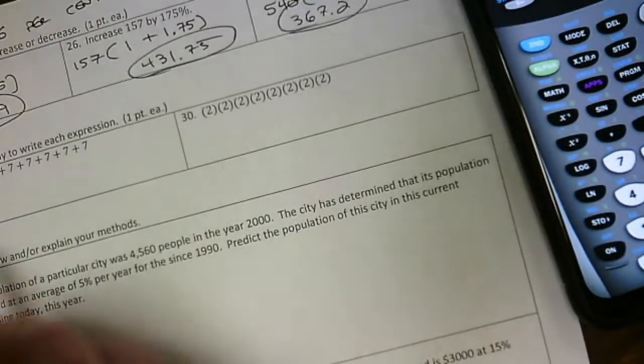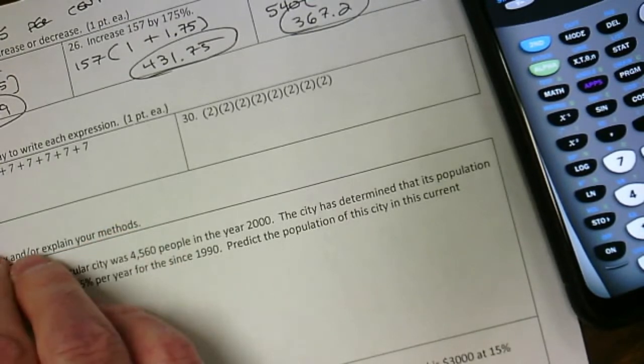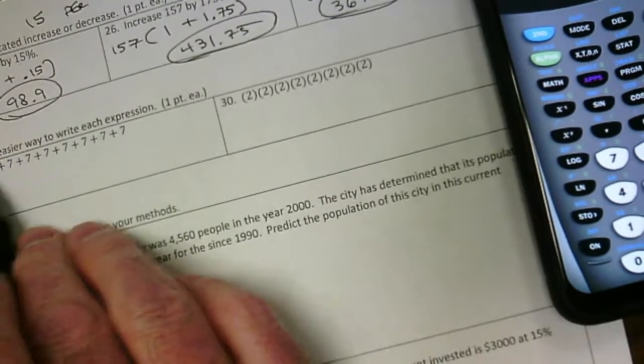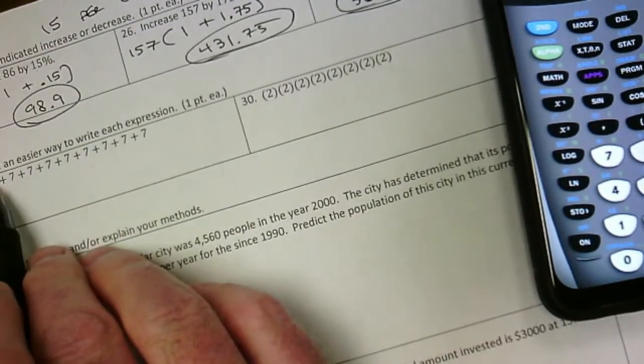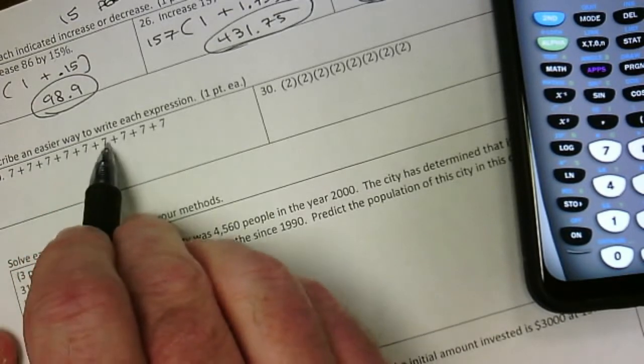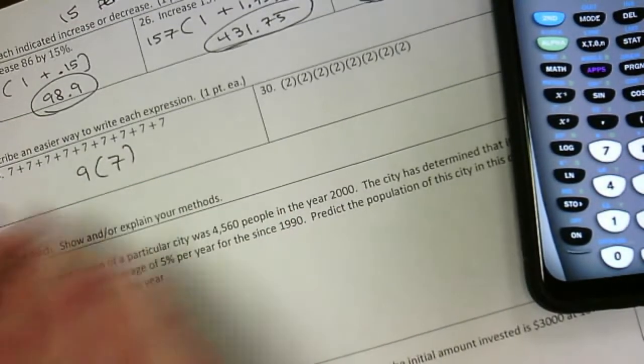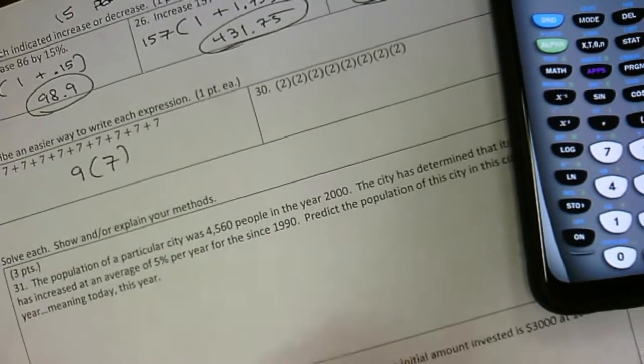All right, next set. Different, easier way to write each expression. This is repeated addition. Multiplication comes from repeated addition. How many times are we repeatedly adding 7? 1, 2, 3, 4, 5, 6, 7, 8, 9. So we are adding 9 sevens together. Multiplication is an easier way to write that.